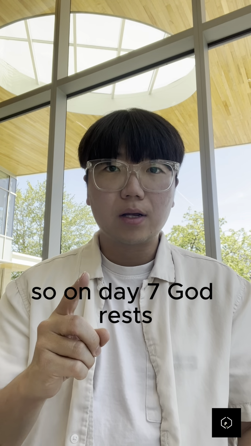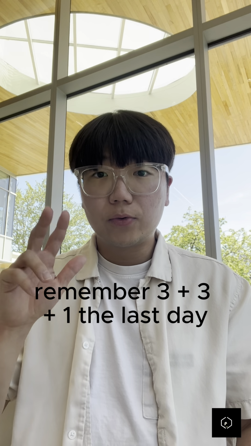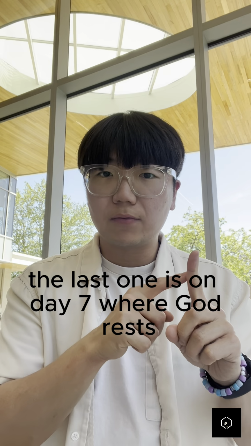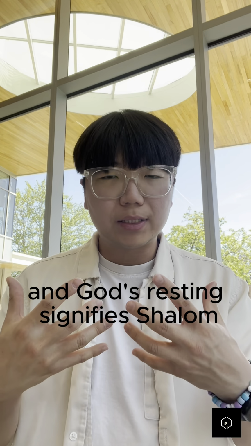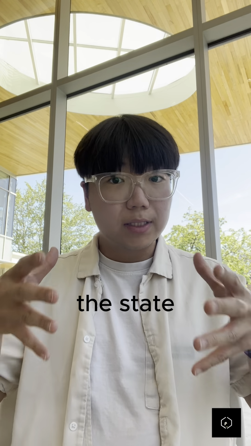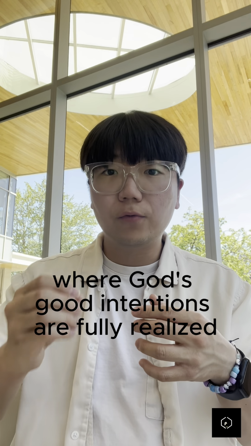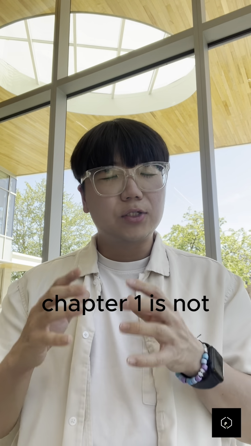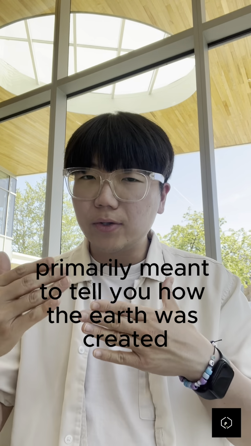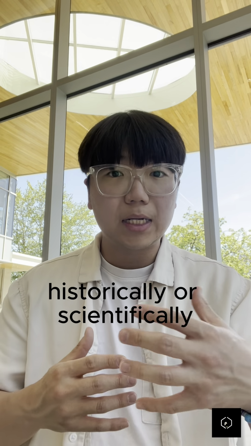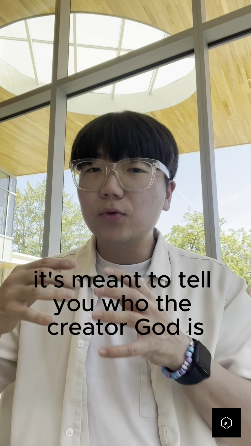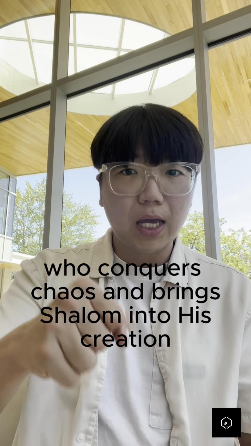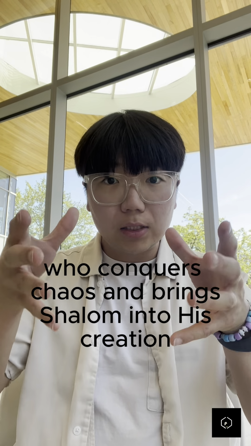So on day 7, God rests. Remember 3 plus 3 plus 1, the last day? The last one is on day 7 where God rests. And God's resting signifies shalom, the state where God's good intentions are fully realized in his creation. So Genesis chapter 1 is not primarily meant to tell you how the earth was created historically or scientifically. It's meant to tell you who the Creator God is, that he is a good, loving king who conquers chaos and brings shalom into his creation.